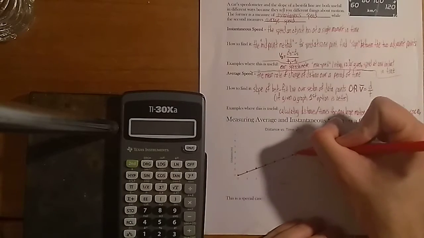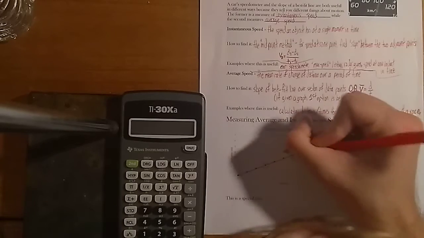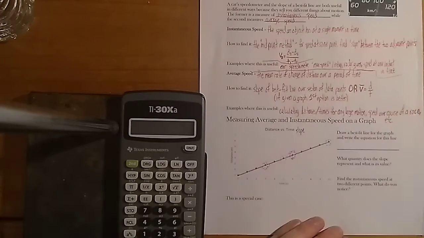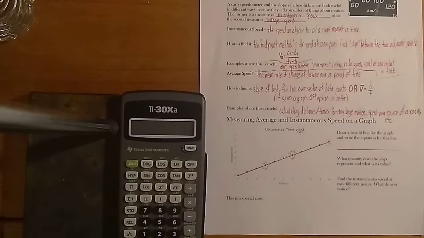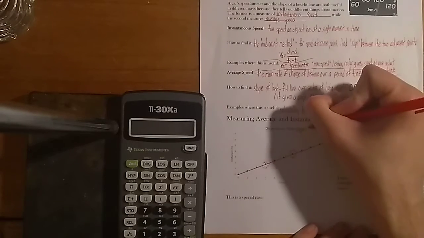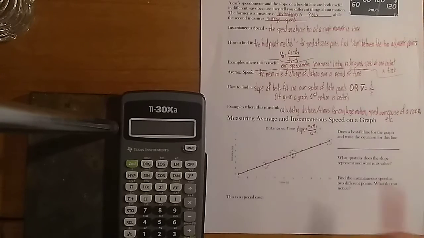Actually, no, I'm not going to use those. Those are kind of hard to read. I apologize for that. I'm going to use this data point and this data point. The reason I'm switching is because it's a little bit difficult to read exactly what their y coordinate is. So if we're looking for the slope, remember that slope is y2 minus y1 over x2 minus x1. You have to remember that for calculating slopes.